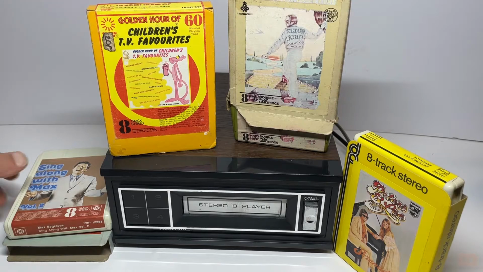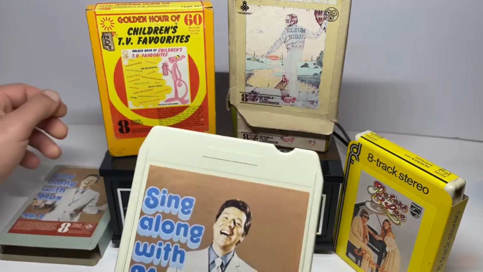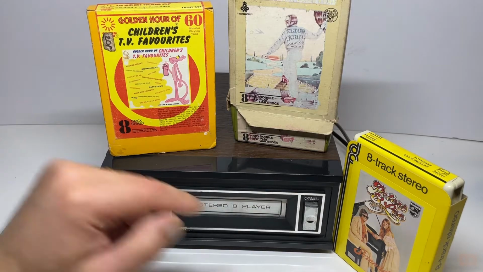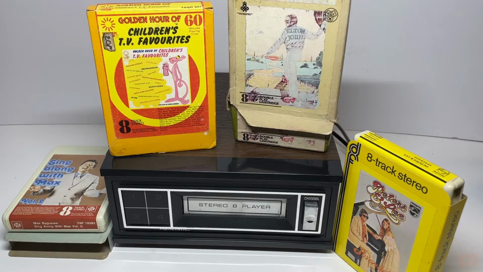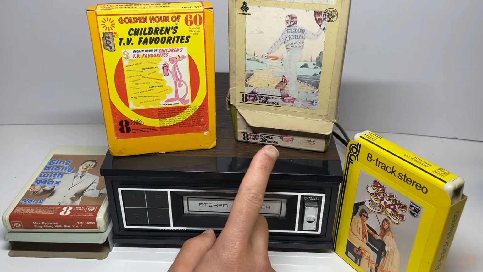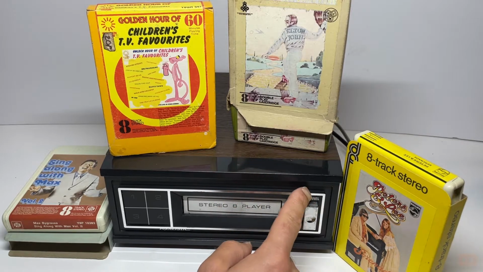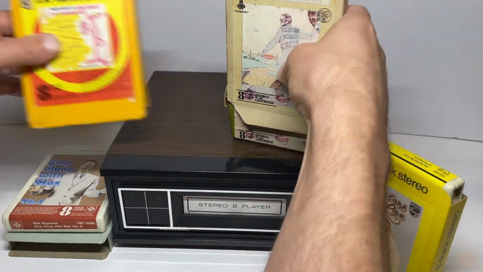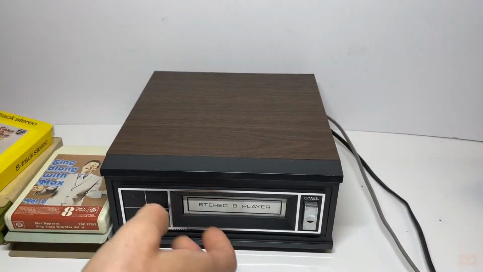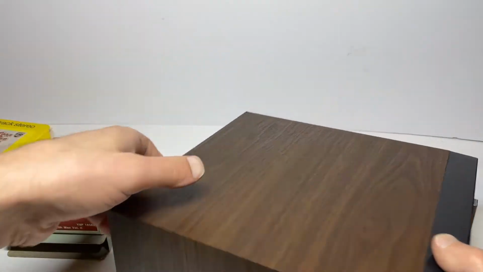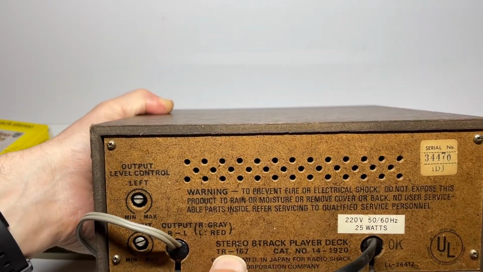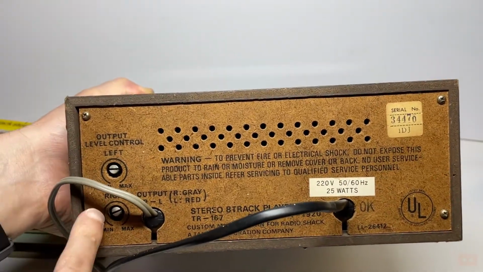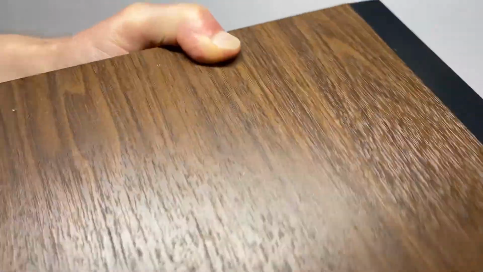And to be honest, having my hands on these for the first time, there is something really nice about shoving a tape in and just being able to click between different tracks. So the setup, let's have a talk about the setup. So this one here was released in 1977. This is, I don't know if you can see it down there, a Realistic. Let's find the model. See here, it's a Realistic TR-167. You've got your output controls on the back there, left and right.